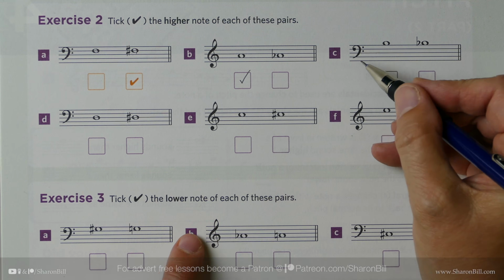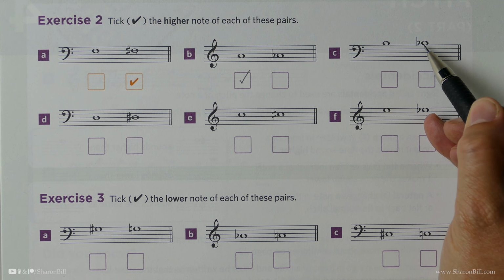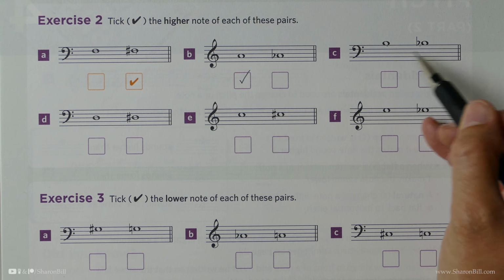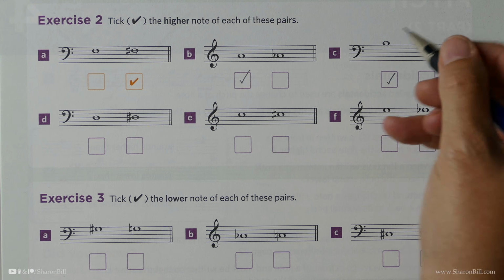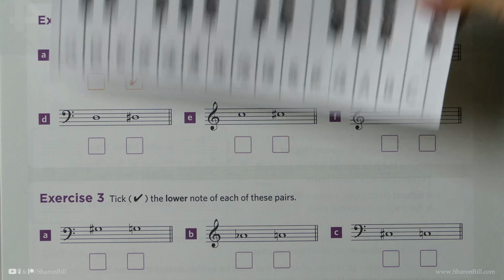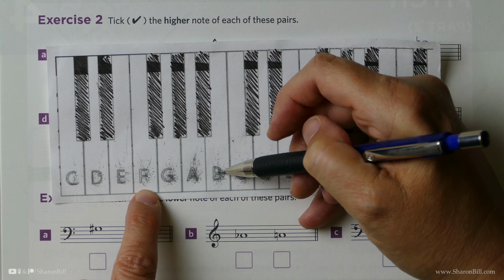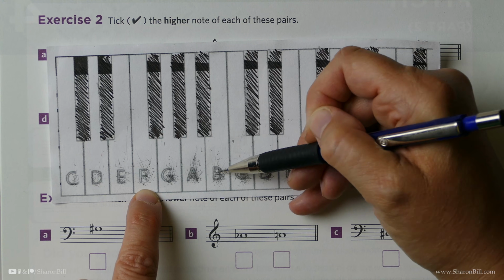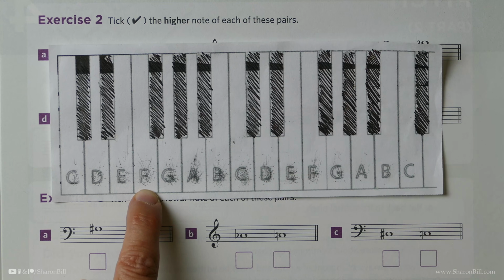Again in this next one on this line, we know that a natural has got to be higher than a flat, regardless of what note it is, because a flat will lower the note. So that's the highest of the pair. And if you think what's going on, we've got a B, just one step below middle C in the bass clef. So there's the B, and then we've lowered it to B flat, and therefore the B is higher than the B flat. You can see that quite clearly on the piano keyboard.